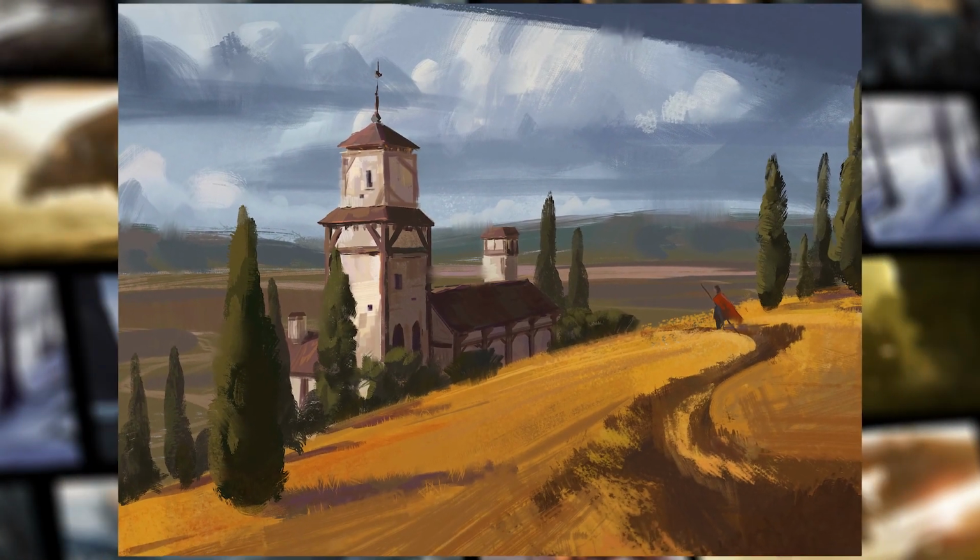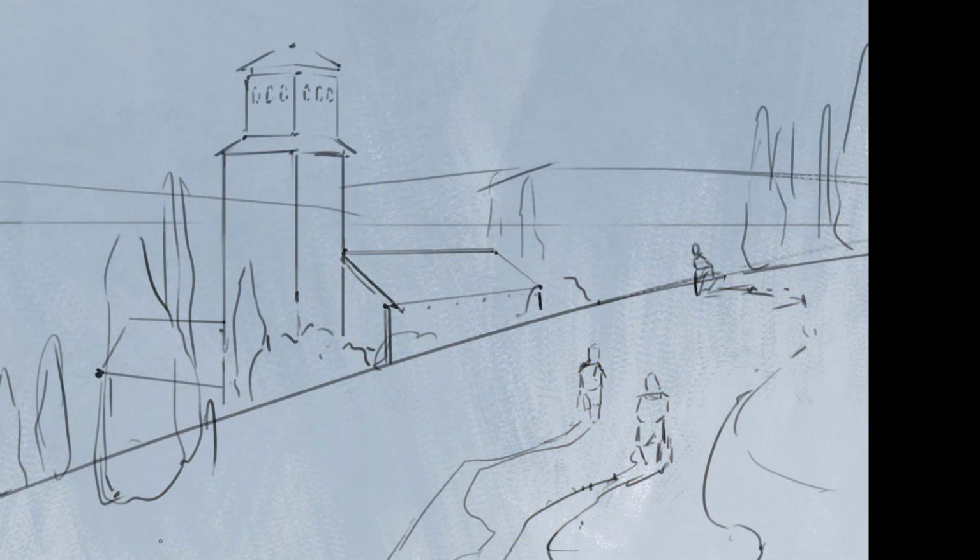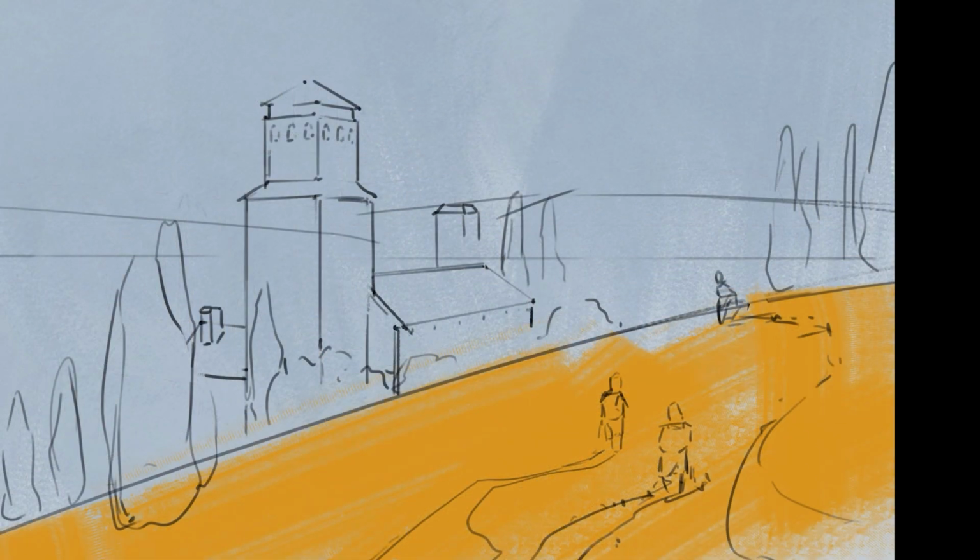Hey everyone, in this episode we'll be painting a landscape environment from scratch. We'll start with some simple line work and end up with the final image. I will also comment the process along the way, so stay tuned to see the end result.